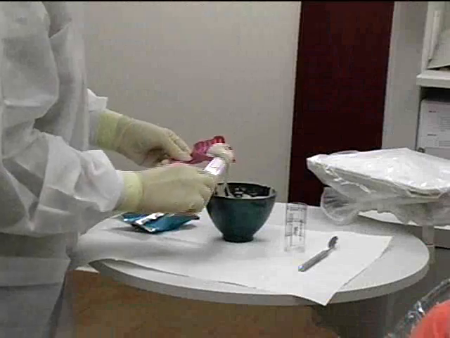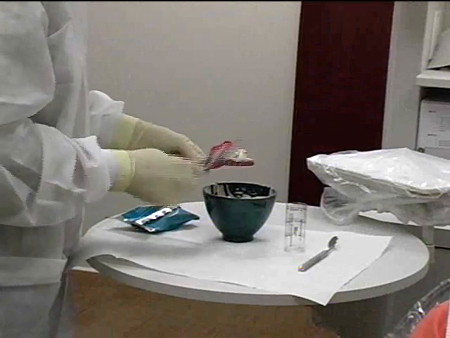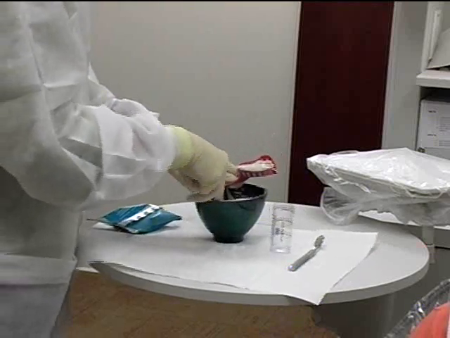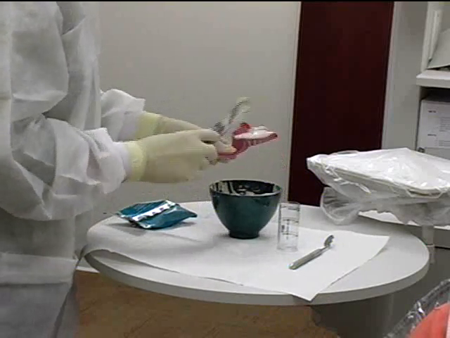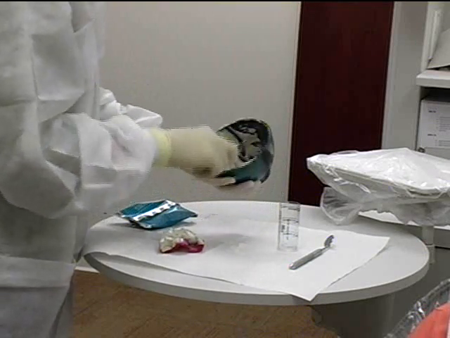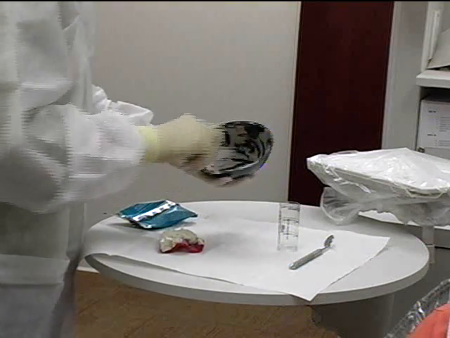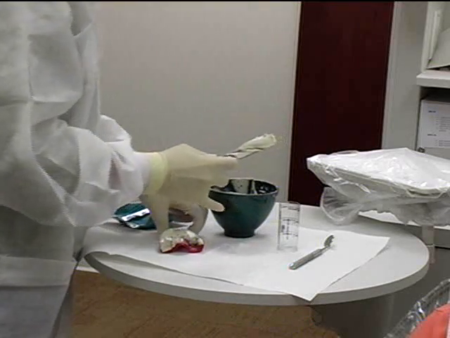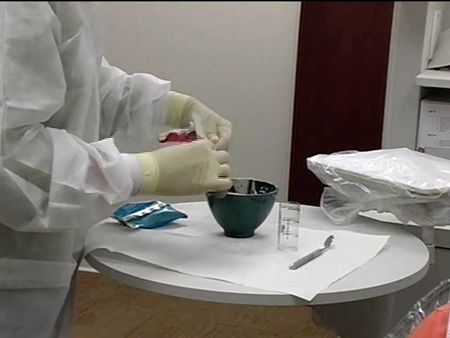Load the tray with alginate, beginning at one side. Carefully fill the tray without trapping air and without excess material at the posterior border.